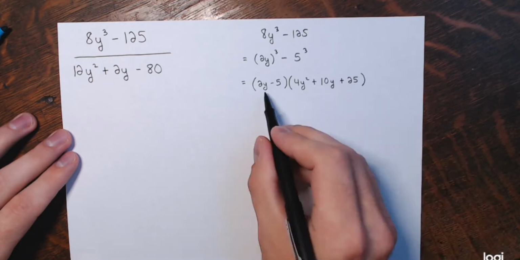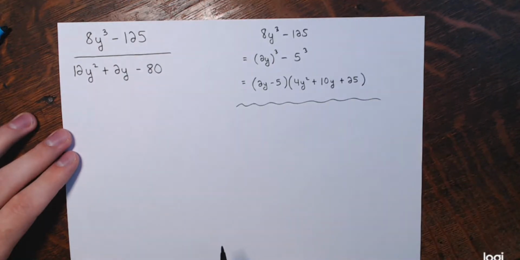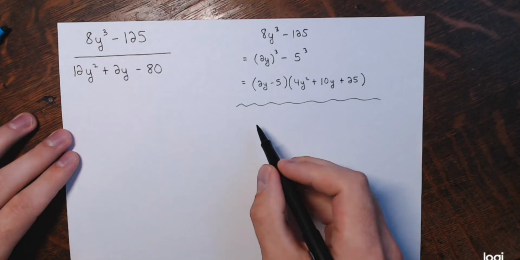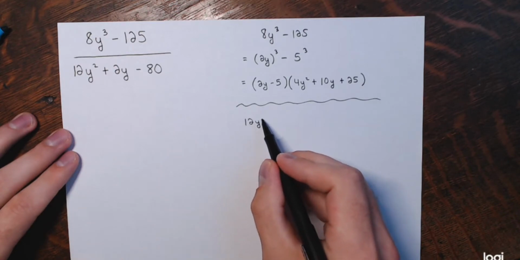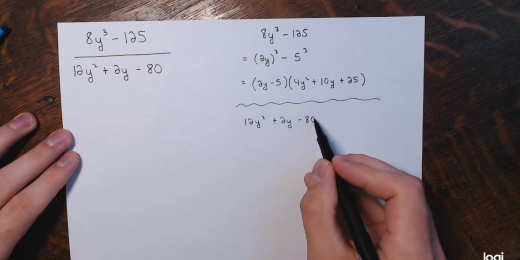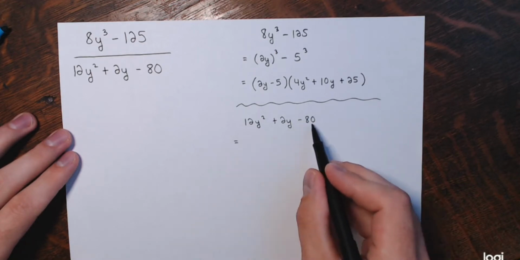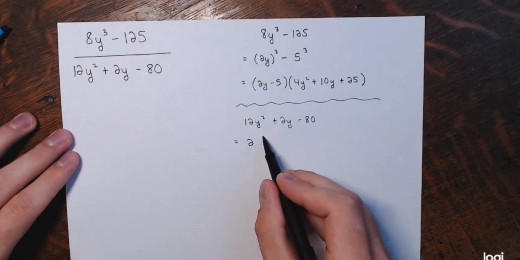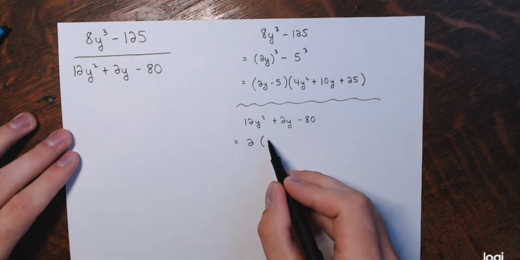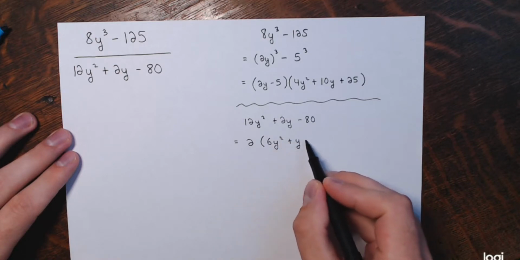All right, so this is as factored as the numerator will get. The denominator, I got 12y squared plus 2y minus 80. There is a greatest common factor here of 2, so I'll pull 2 out. And then you'll have 6y squared plus y minus 40.